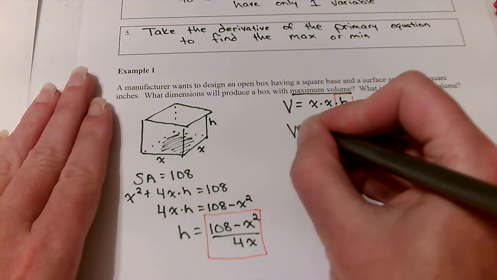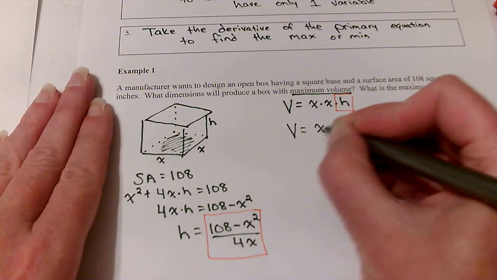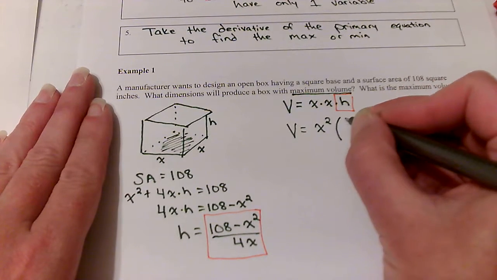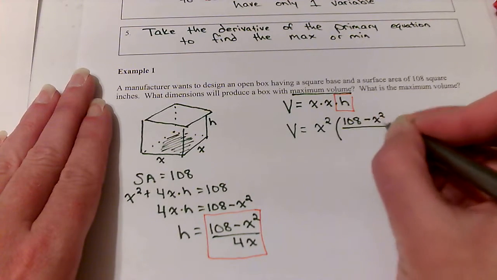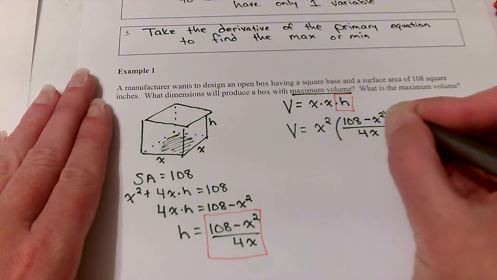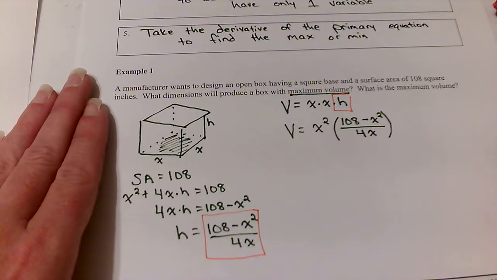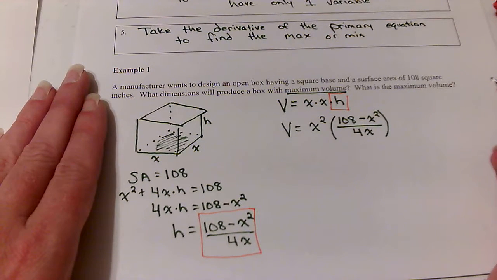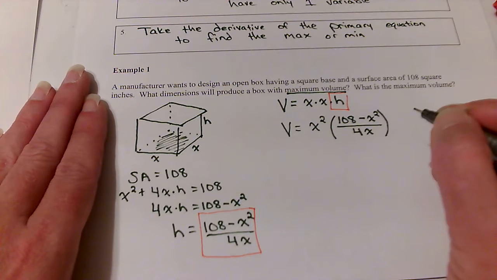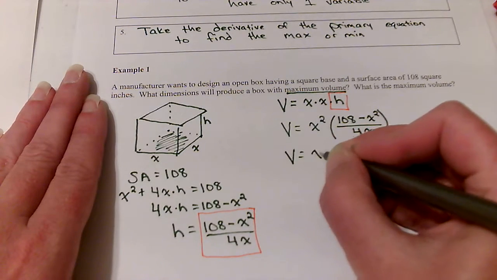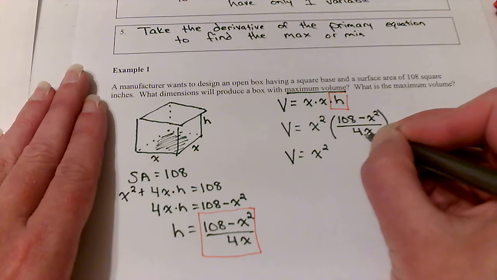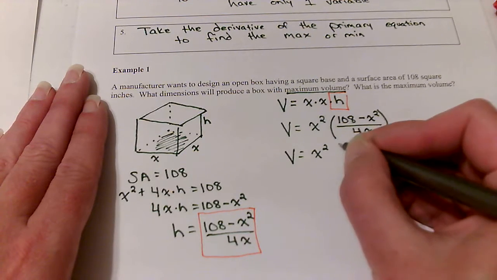So that's really x squared, and then this is 108 minus x squared over 4x. I think we can clean this up a little bit. Let's see. Can I divide each of these by 4x? See, 108 divided by 4 is 27 over x.